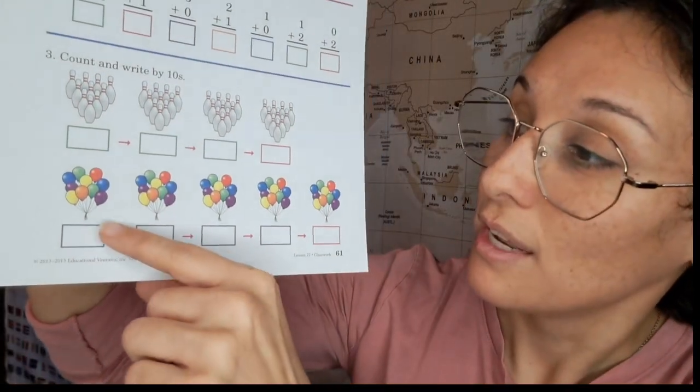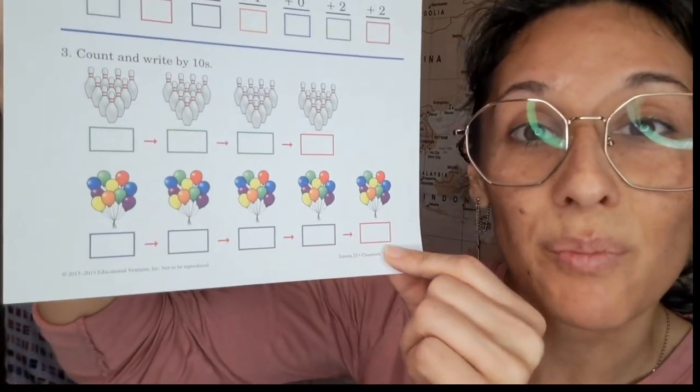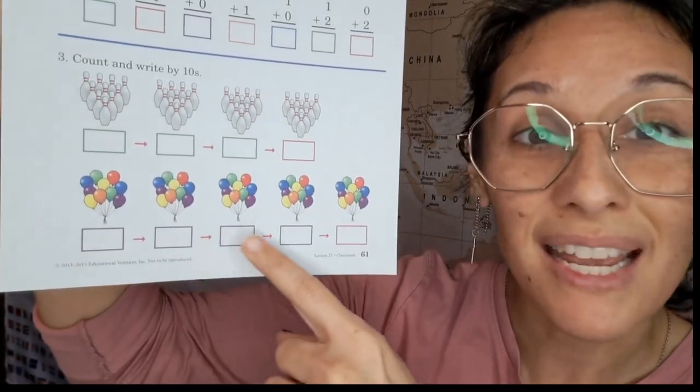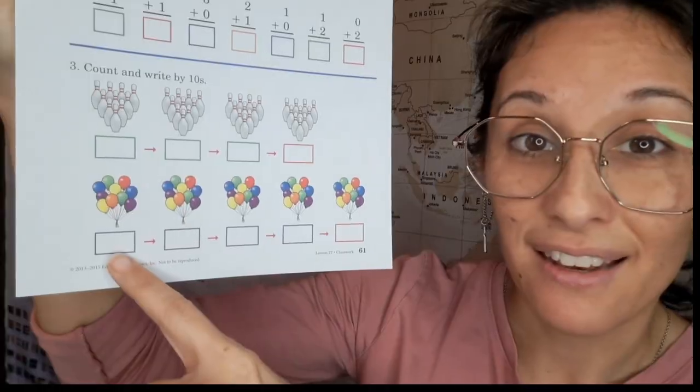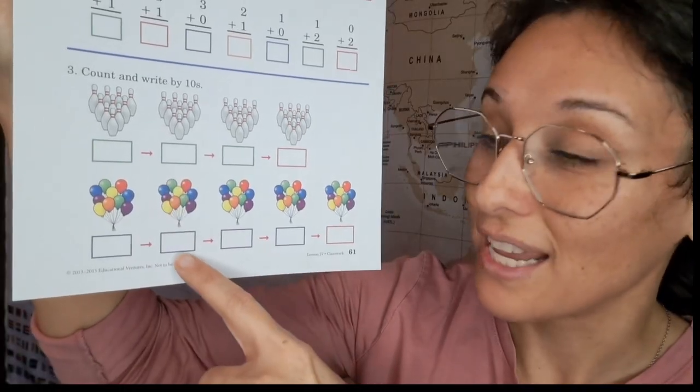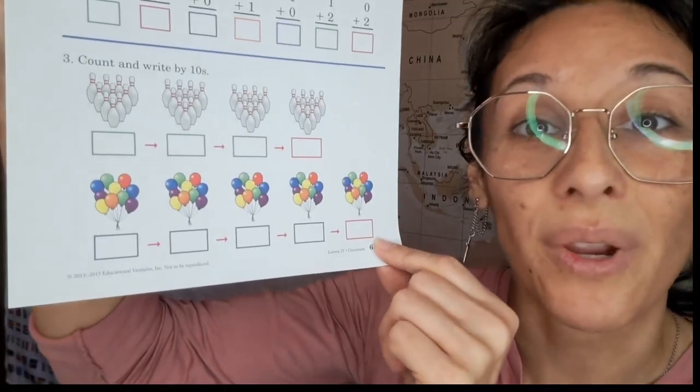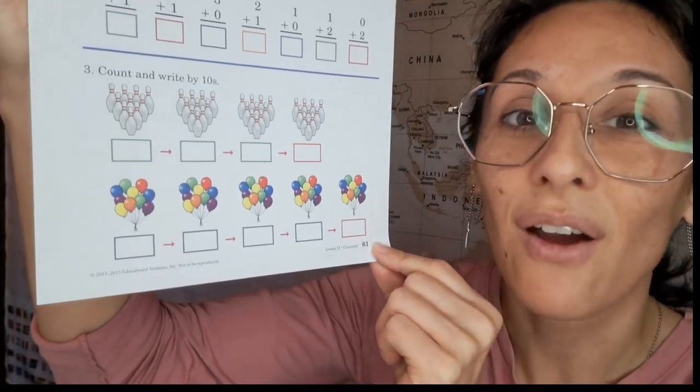Now this one is the same thing, but it has balloons. 10 balloons each, and you count by tens. 10, 20, and you put 20 in this box, and I'll let you finish the other 3, and you just keep counting by tens.